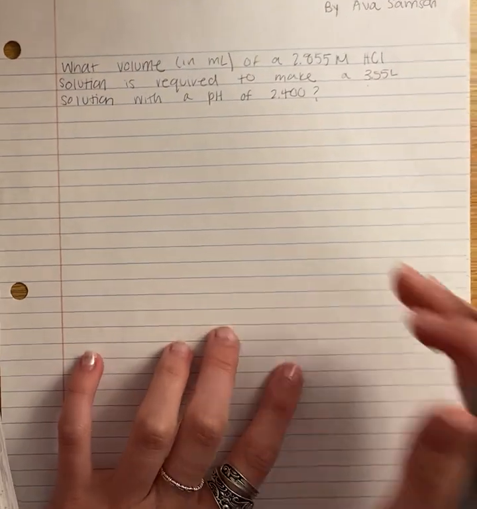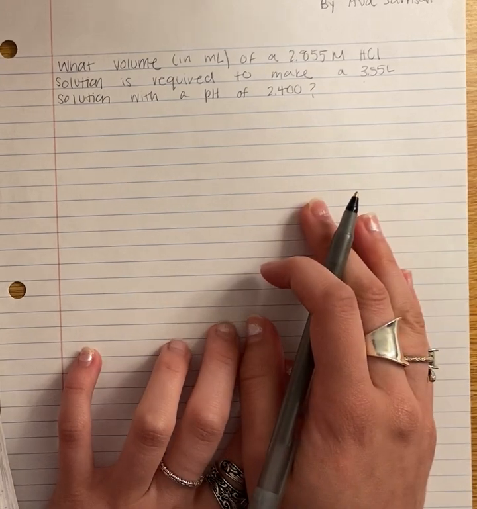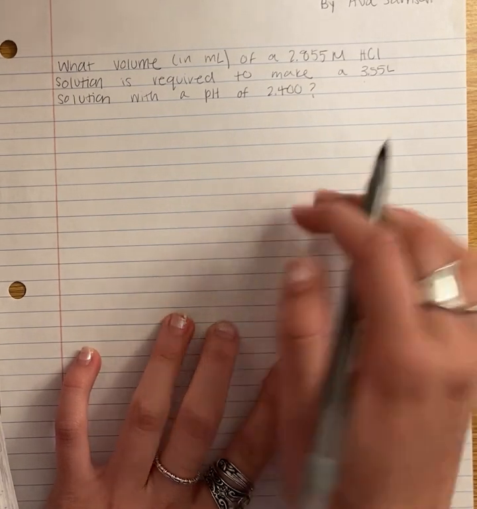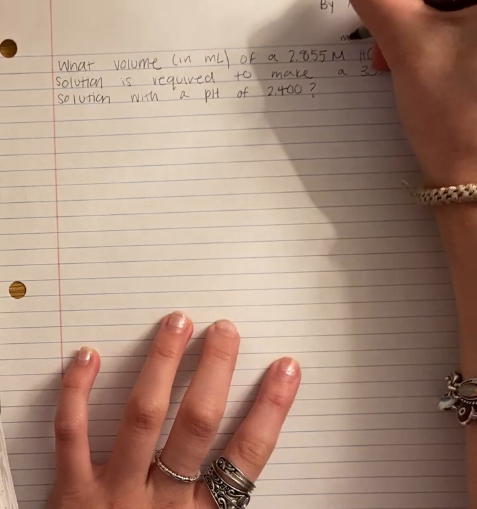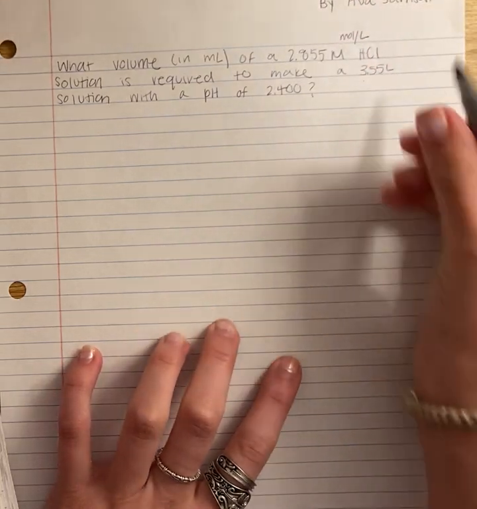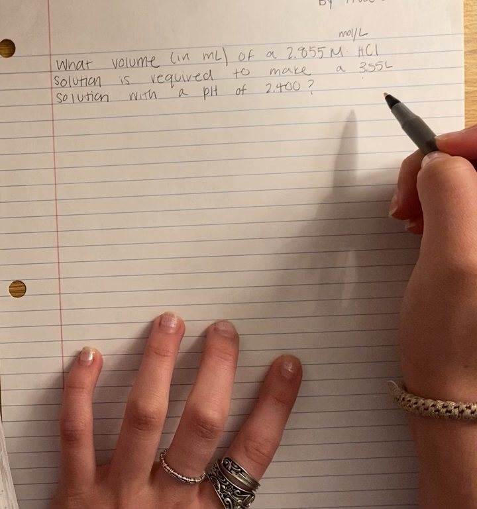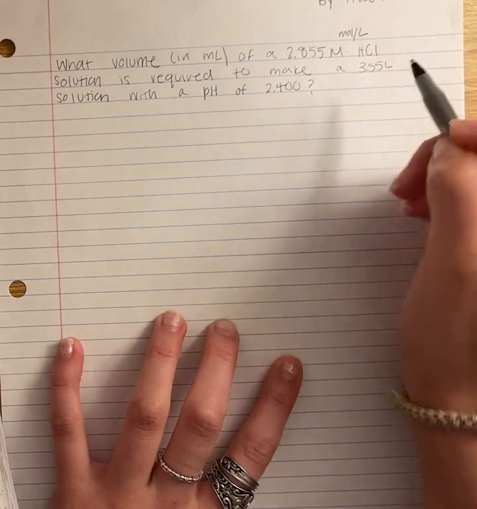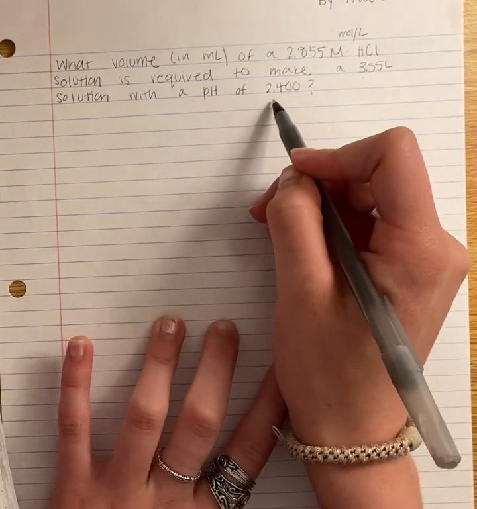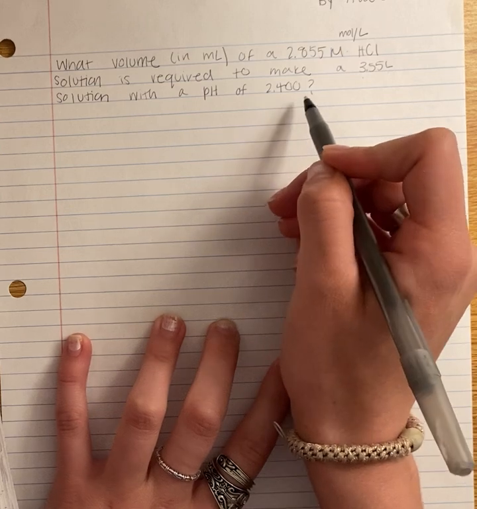So the question is: what volume in milliliters of a 2.855 molar, which means moles over liter, HCl solution is required to make a 3.55 liter solution with a pH of 2.400?